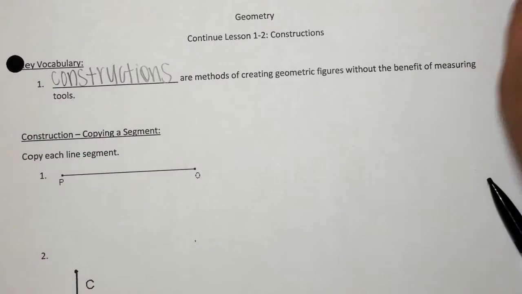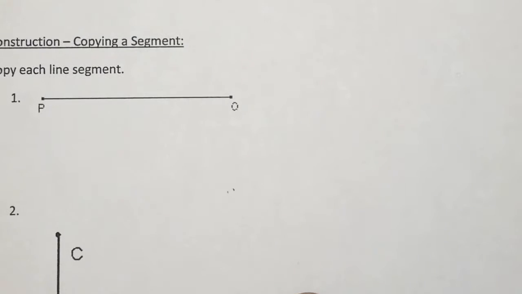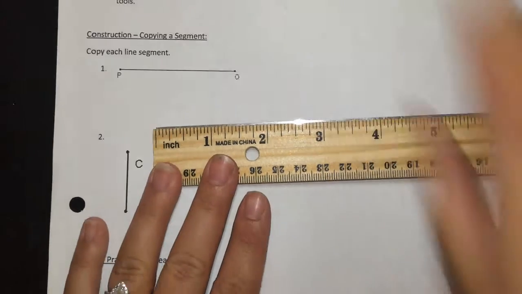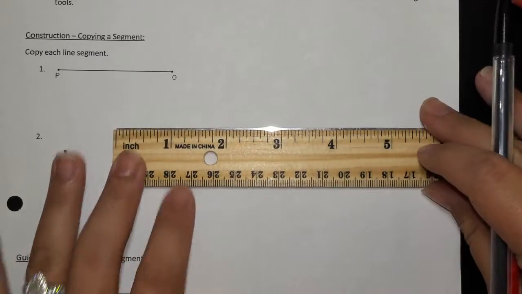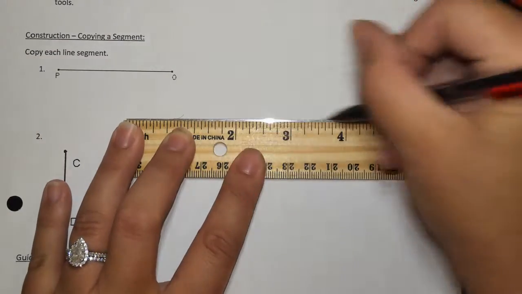So here is your task. We have to copy this line exactly. It needs to be the exact same length without measuring it and redrawing it. Without measuring it. So here's how it works. Take your ruler. We're only using this to make it a straight line. So, take your ruler and just draw a line down here, like right here.